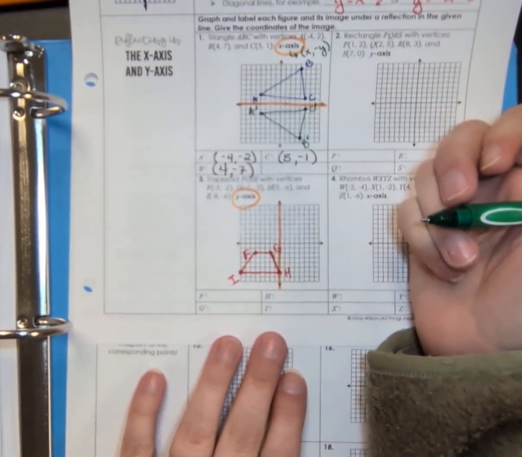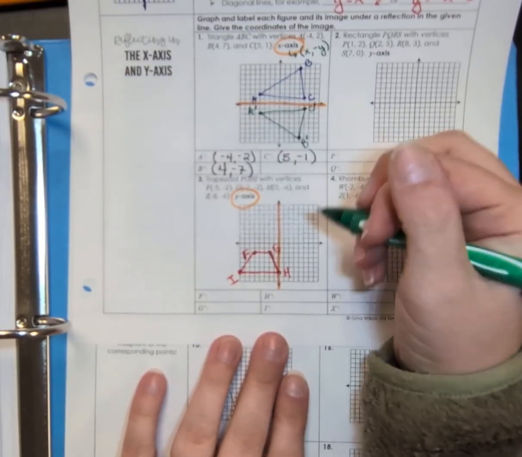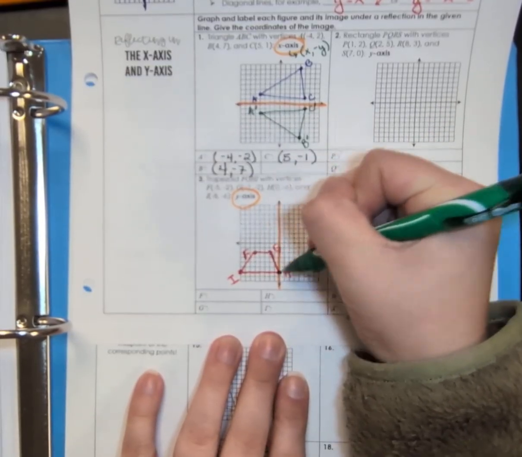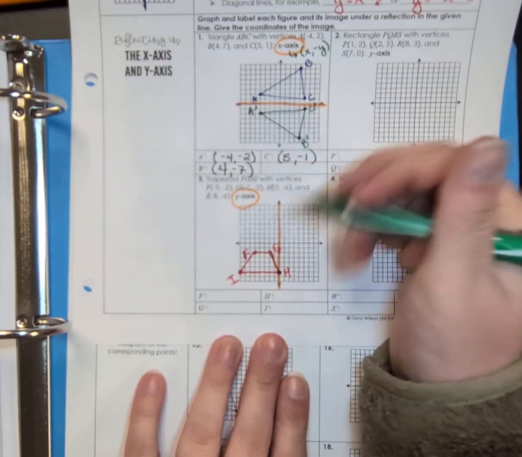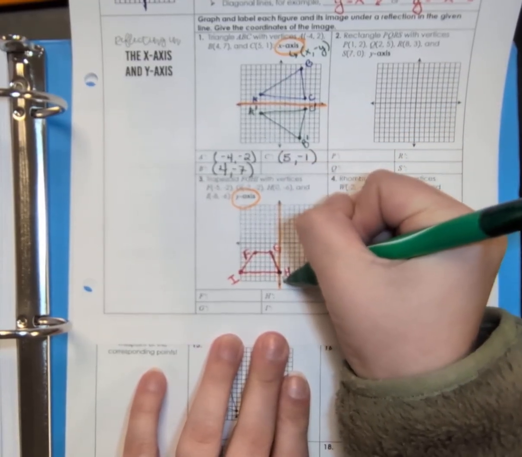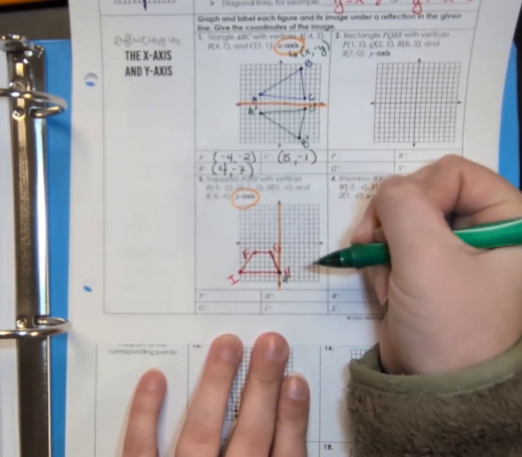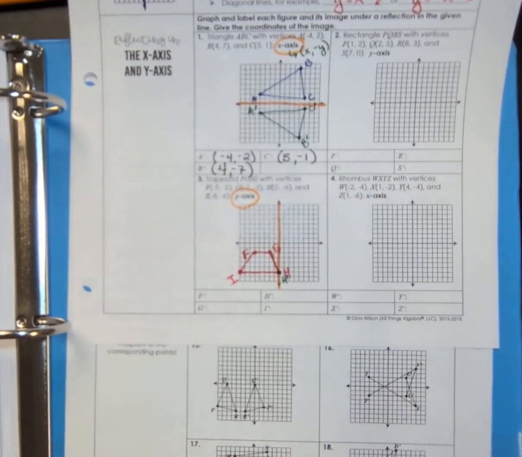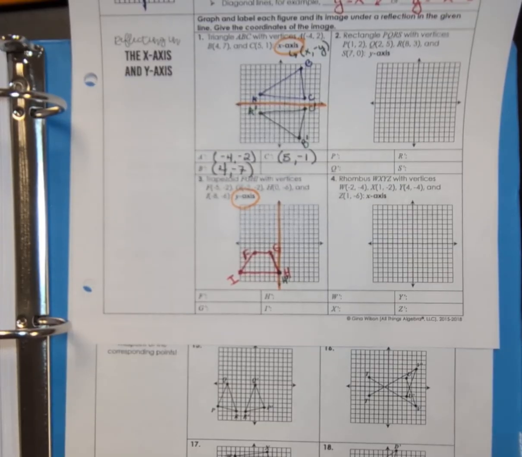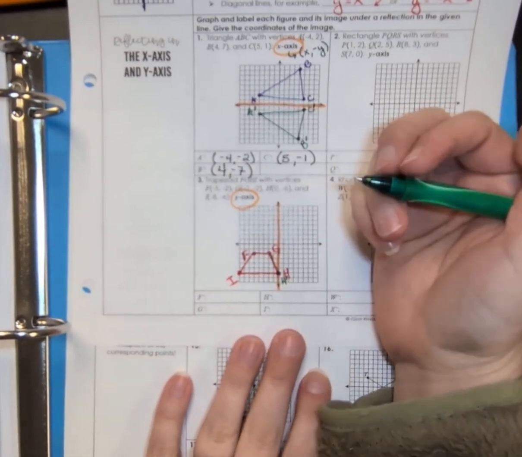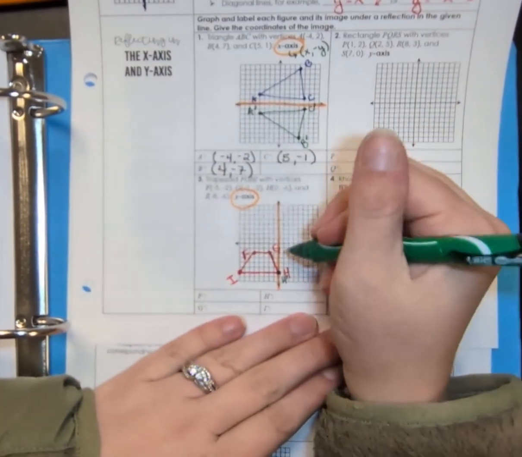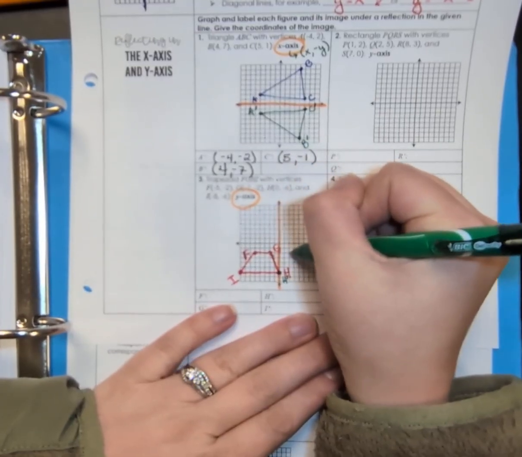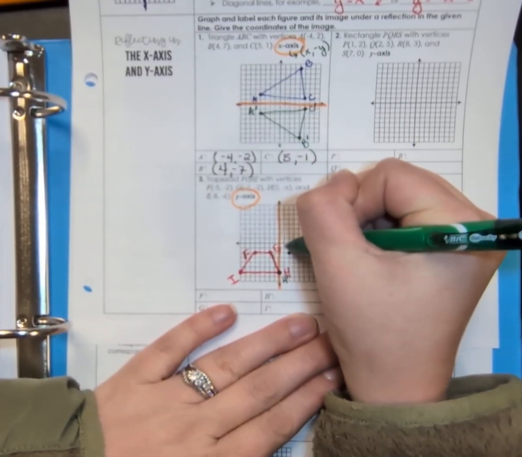So which point is not gonna move? H. Why? It's already on the y-axis, so it's not gonna move. What if the shape intersects the axis? Then the top part would go over and the bottom would go over, so it would just flip like that. But which part are you going to multiply by a -1 this time, Pearl? The x values.